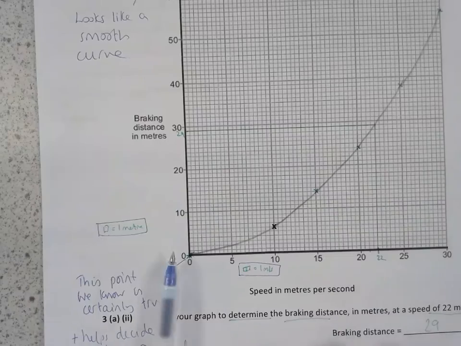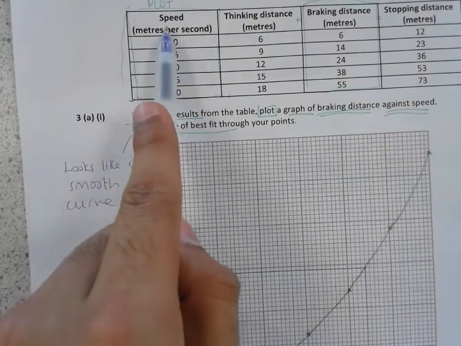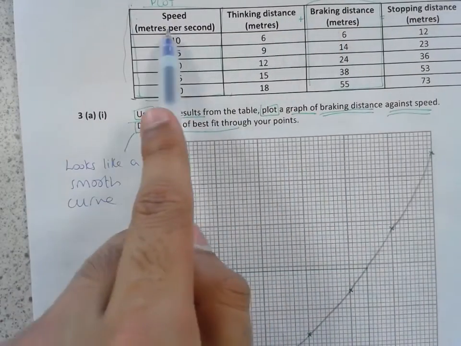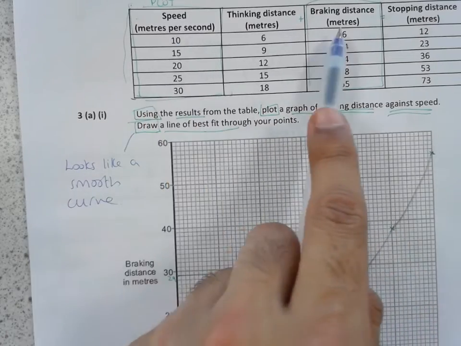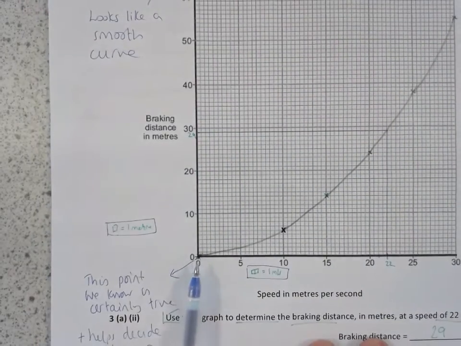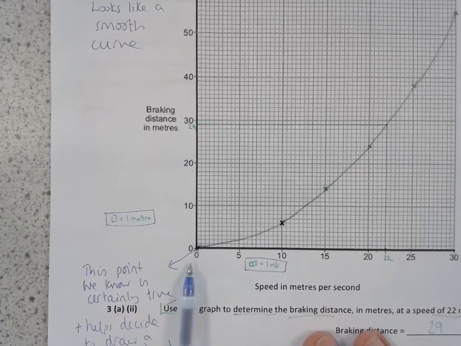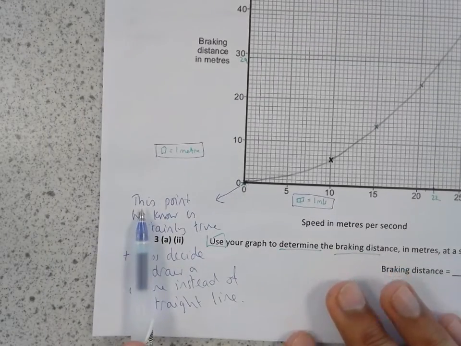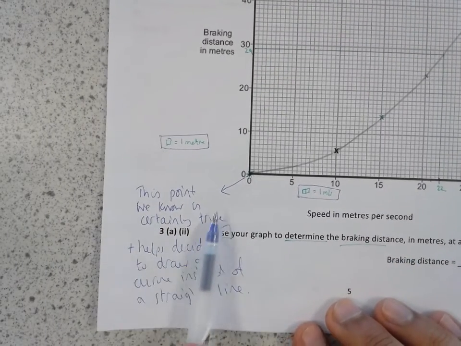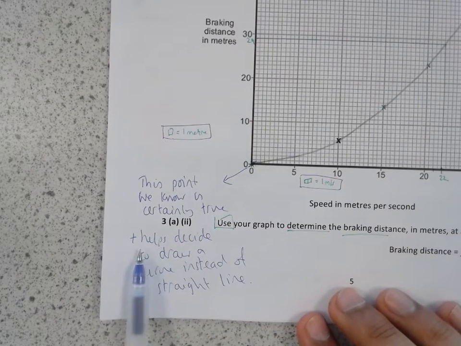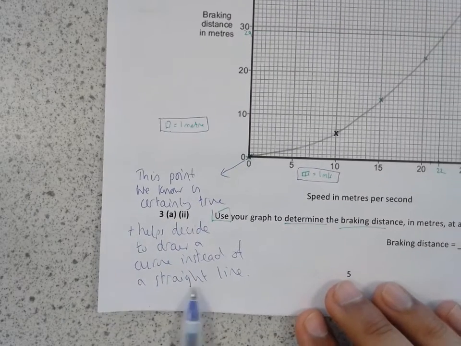So a top tip: if there is no value which says 0, 0, ask yourself, would it make sense for there to be a point which is 0, 0? So I've written here, this point we know is certainly true, 0, 0. It helps us decide to draw a curve instead of a straight line.